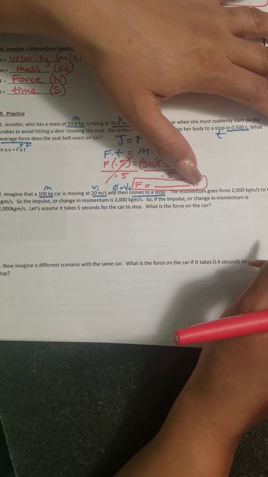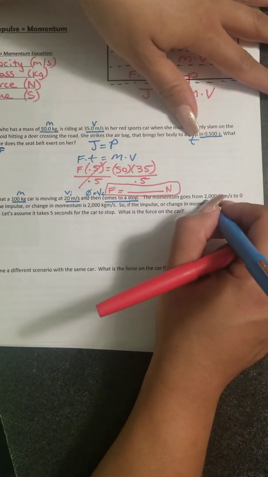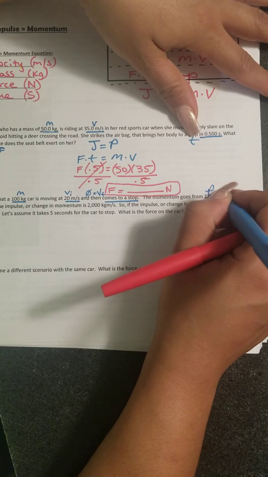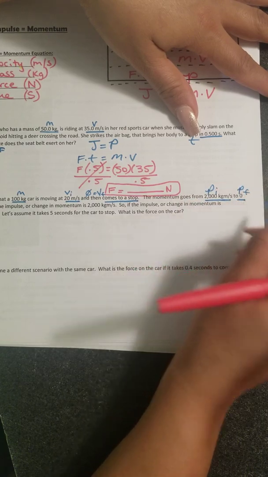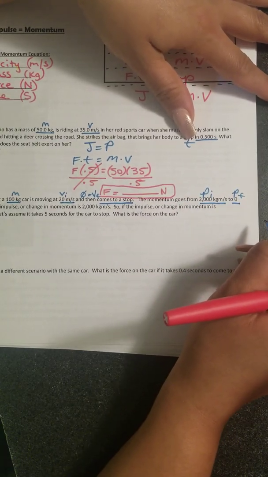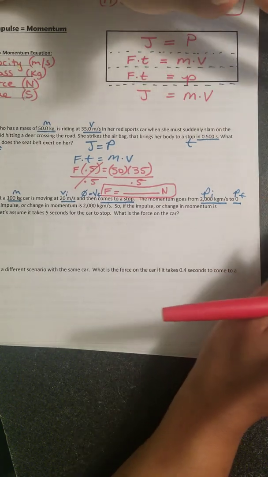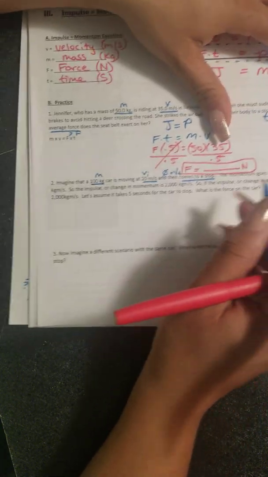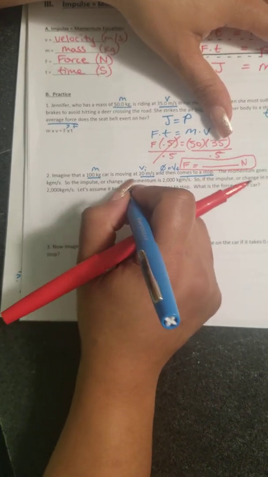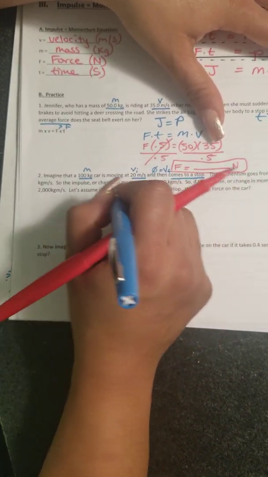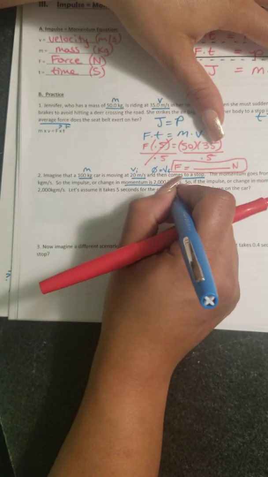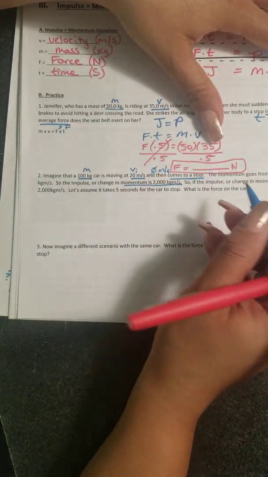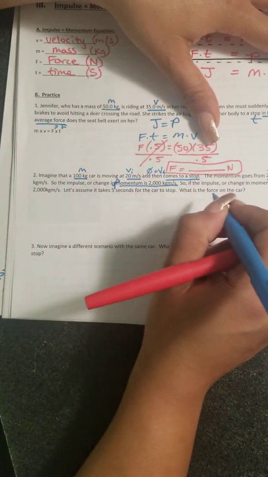The momentum goes from 2,000 to 0. So this is my PI and this is my PF. I just want to lay out and label all the variables that they gave me. So the impulse or change in momentum is 2,000, because it's from 2,000 to 0.